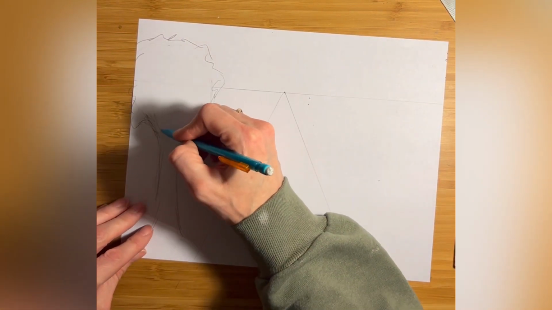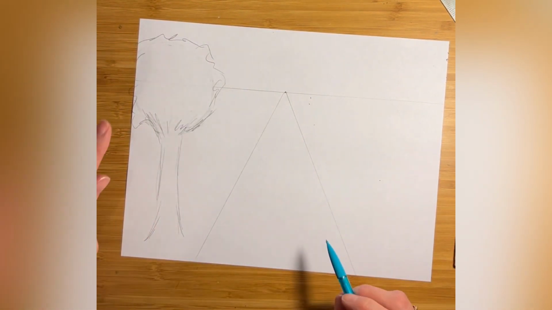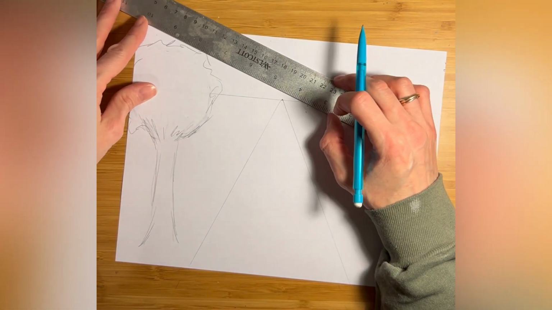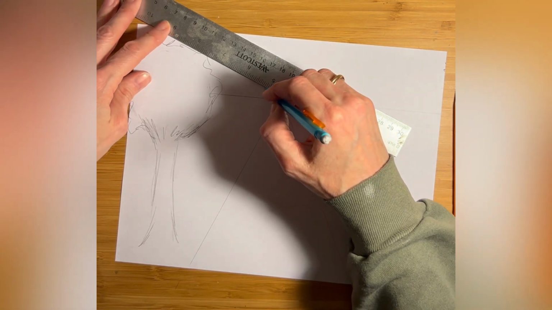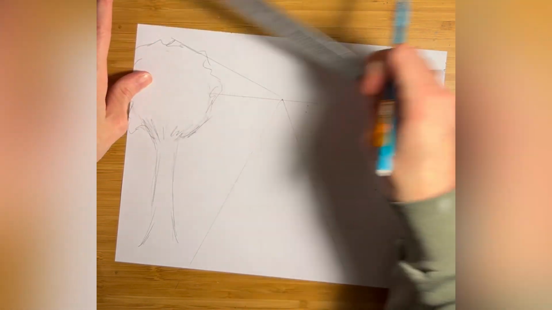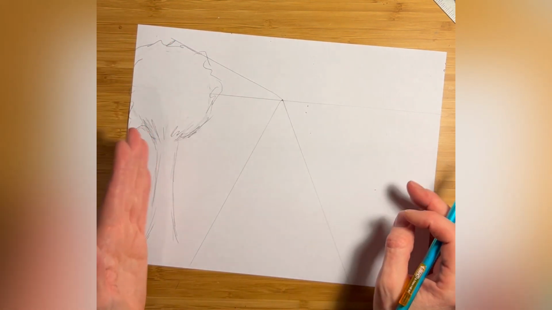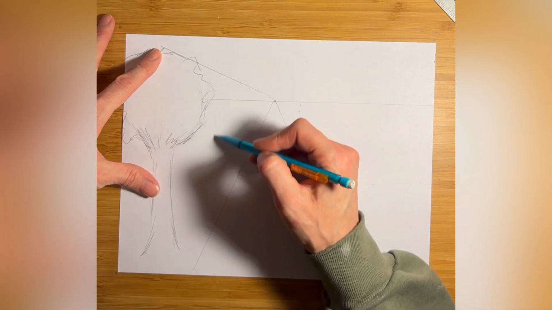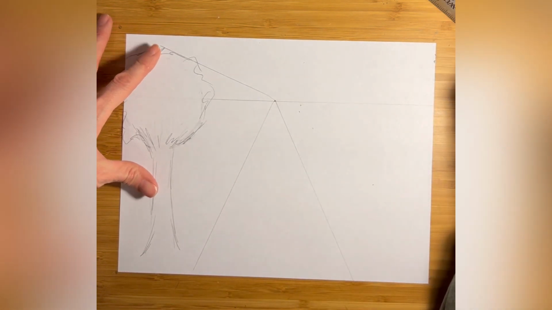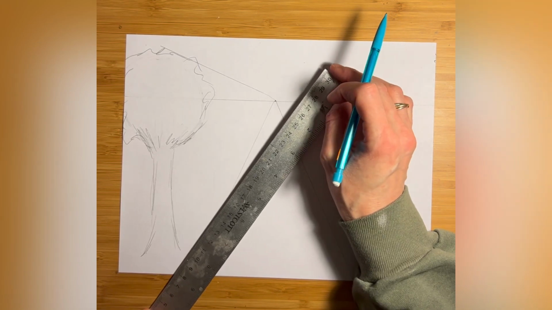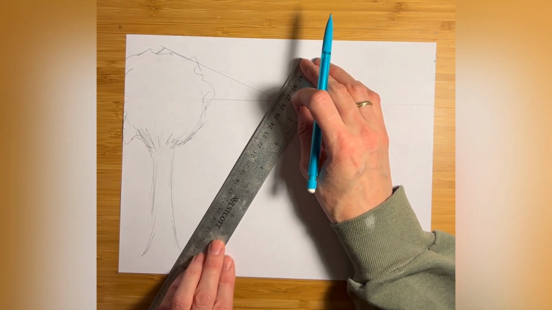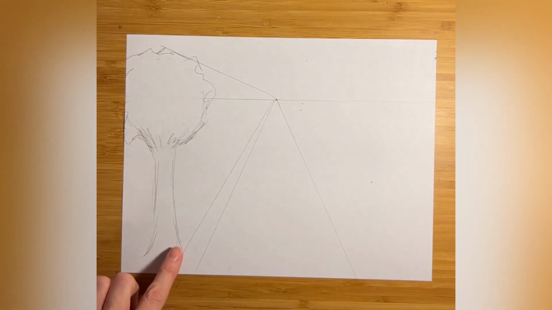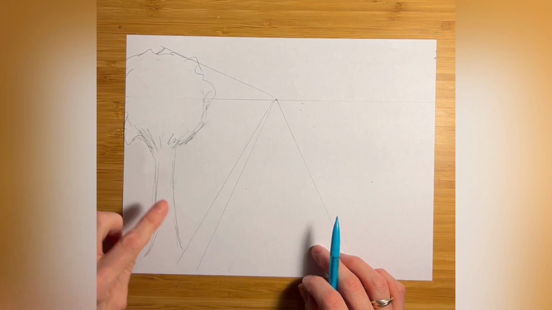Okay, here we go. Now, if my tree is that tall, then this is my guideline, and that means that my other trees have to fall in line in this space. And to help it make a little more sense, I'm also going to draw a guideline on the bottom, and that will tell me where my tree trunks need to be sitting.